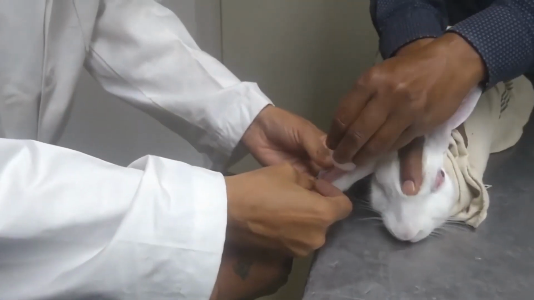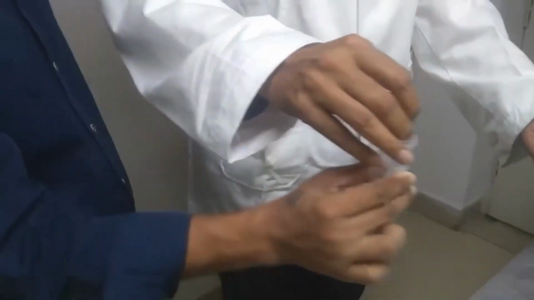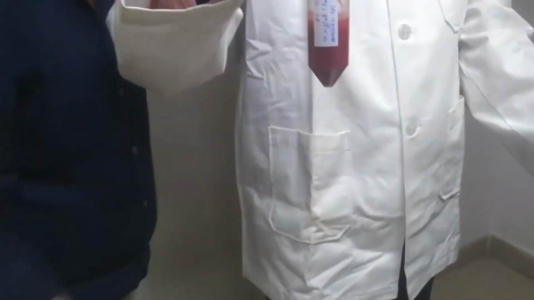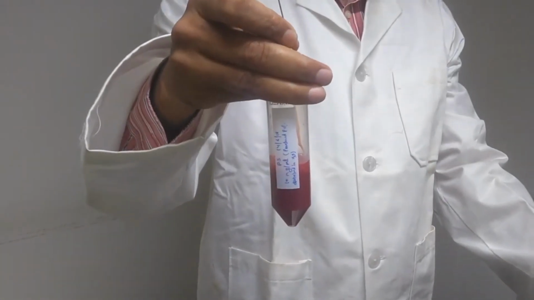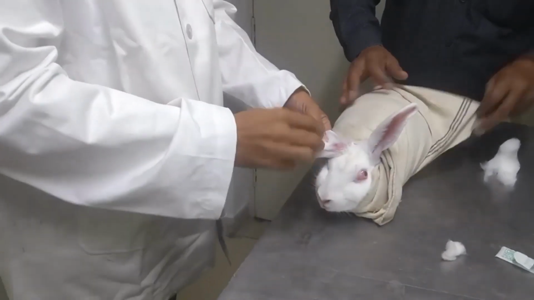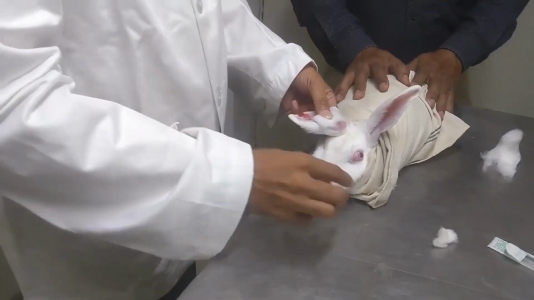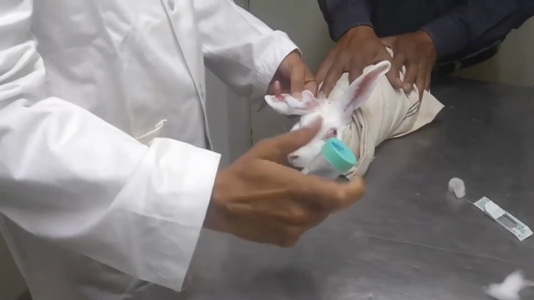Then to stop it, with less and less pain, we can collect the bleed like this. Now we have to make sure that no further bleeding occurs. Then we wipe out whatever blood is outside.